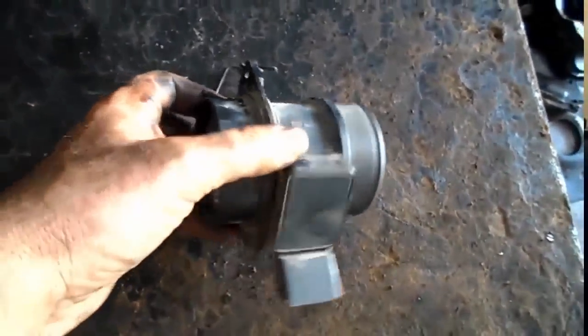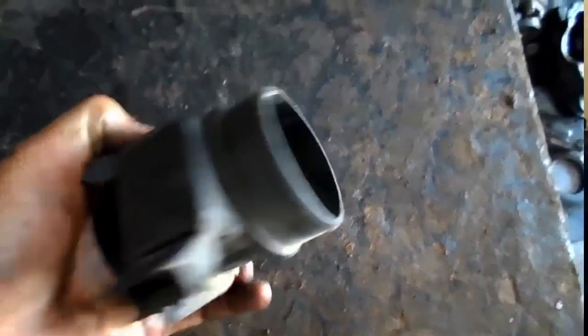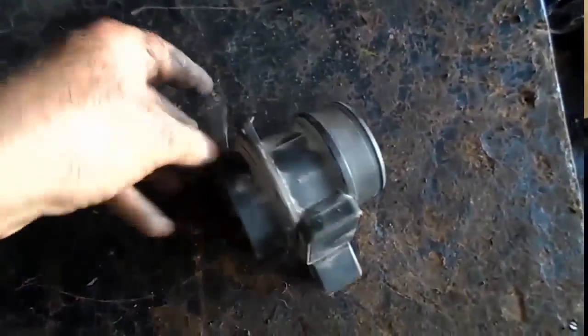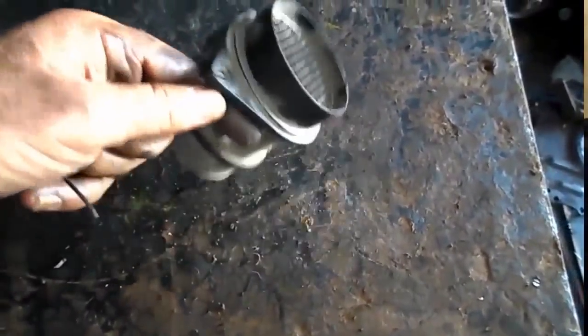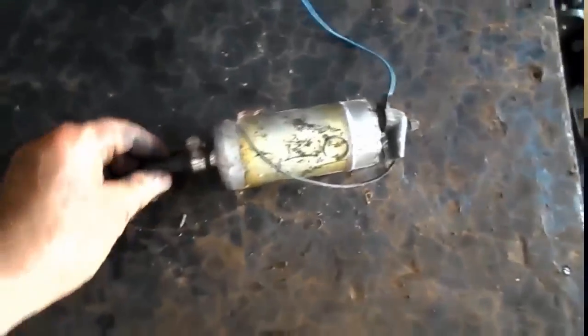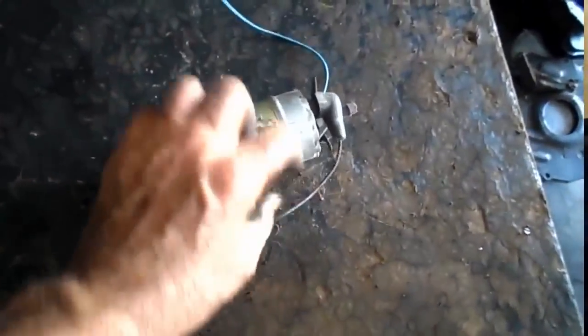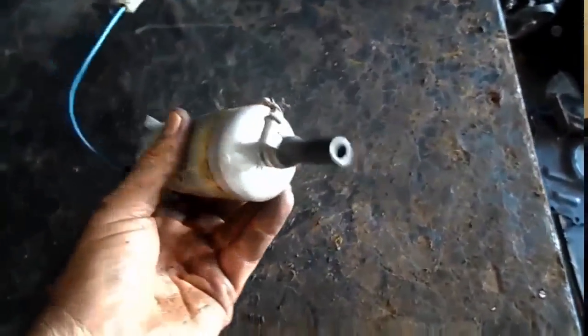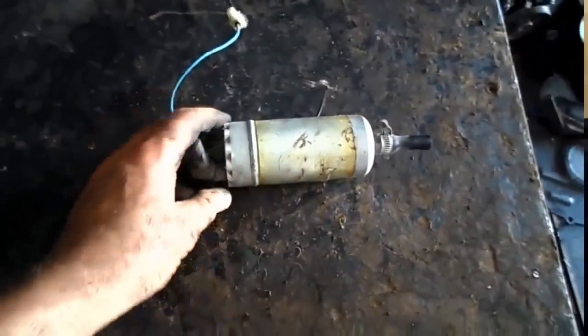This is the air flow meter for the pressure, the quantity of air getting into the engine. That regulates the consumption of the gasoline. This is the gasoline pump. Usually it's outside the gas oil tank, used in the old cars, old technology.